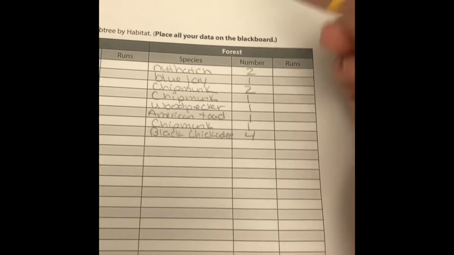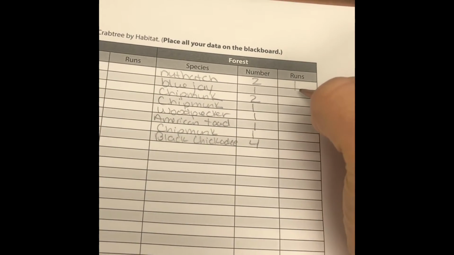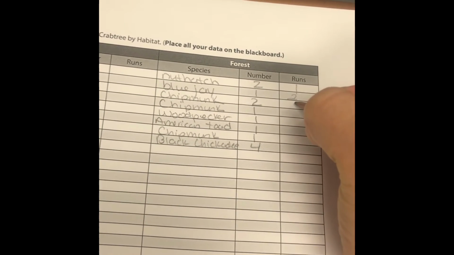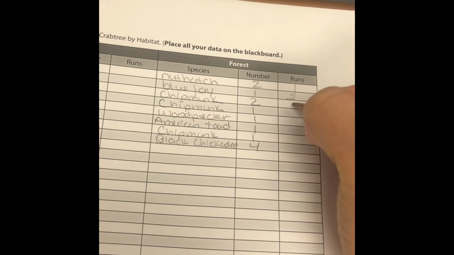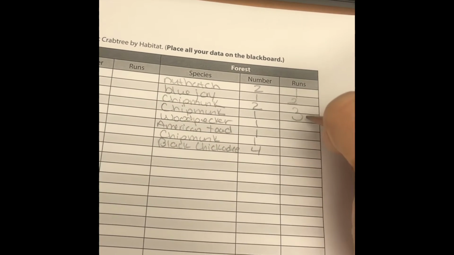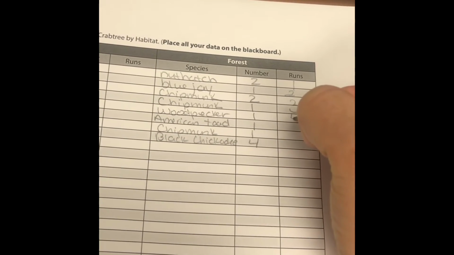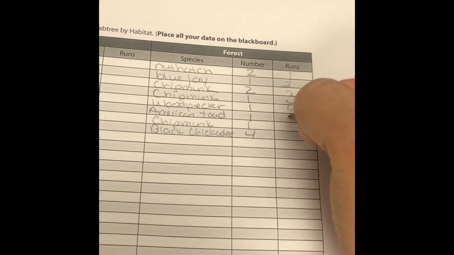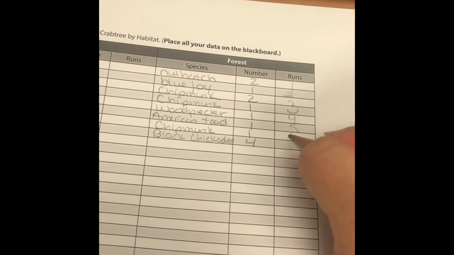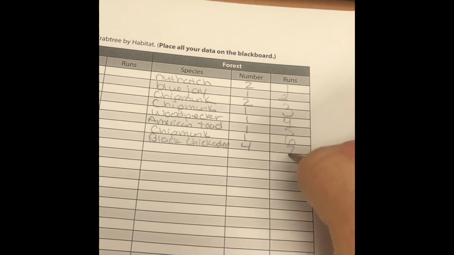So starting at the top here, I saw some nuthatches, that's run number 1. The blue jay is run number 2. The chipmunk, now I saw chipmunks back to back, so they're the same run. So that's run number 3 together because it's the same species. But now I saw a new species, woodpeckers, that's run number 4. The toad is number 5. A chipmunk again, but I saw species in between, so that's a different run, 6. And finally the black-capped chickadee is 7.